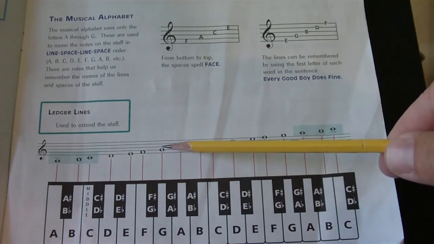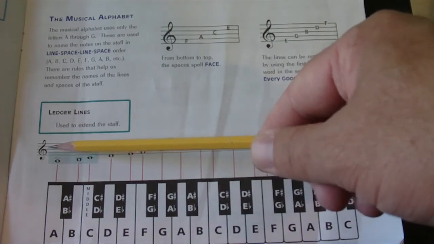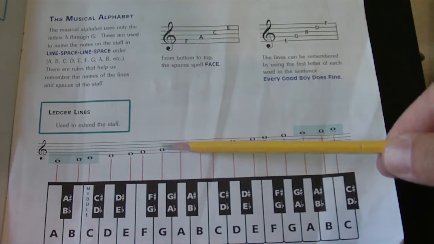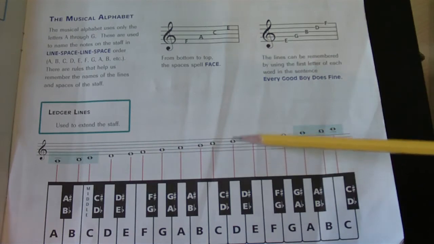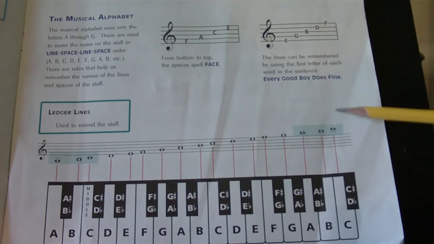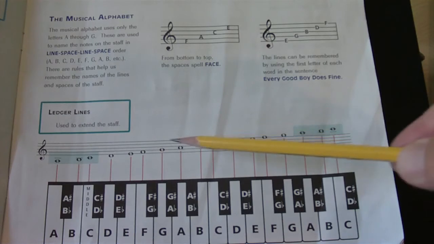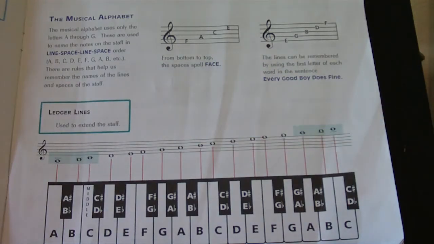Again, there's that G on the second line, the G clef or the treble clef, right? And then it repeats A, B, C, D, E, F, G. Then it repeats again, A, B, C. Okay, so as long as you get the right note in the right spot, all you've got to remember is your alphabet A through G.